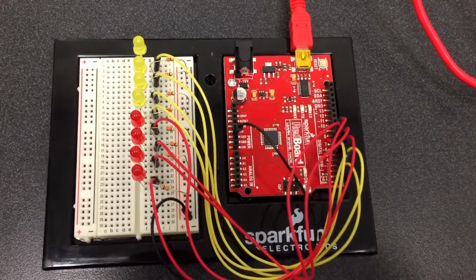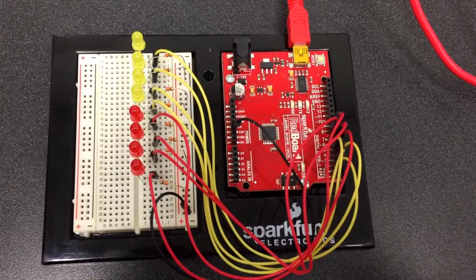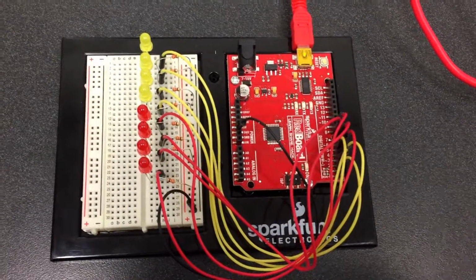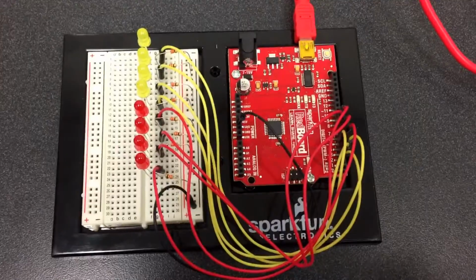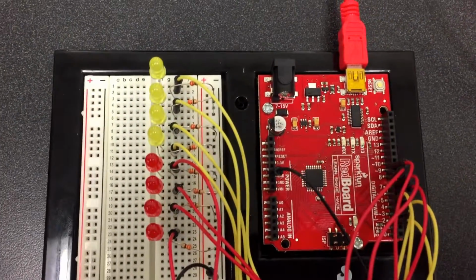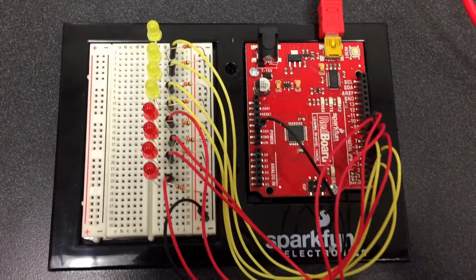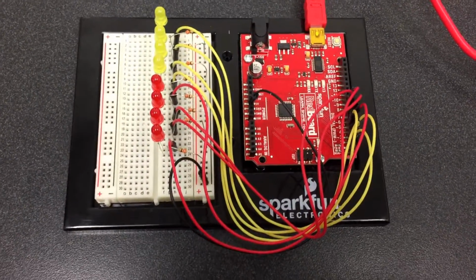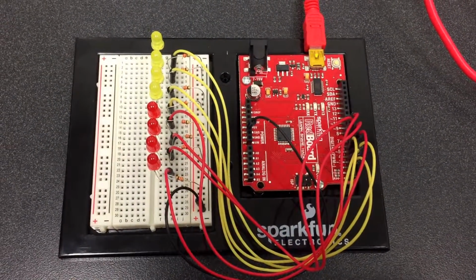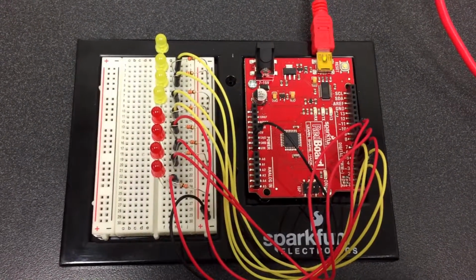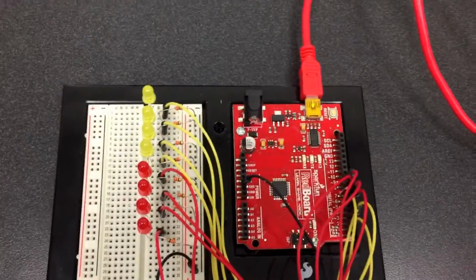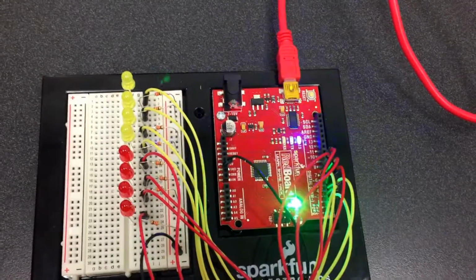As you can see, each LED is color-coded. So each yellow wire is connected to a yellow LED, and a red wire is connected to a red LED. And those wires are connected to pins 2 through 9. And in this circuit, we are programming it so then each LED lights up one after the other, starting from yellow to red, as you can see, which will happen.